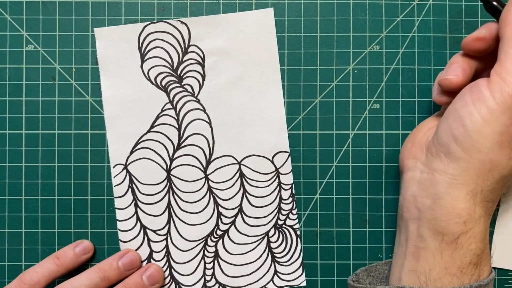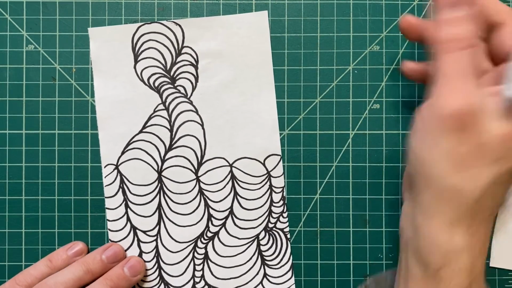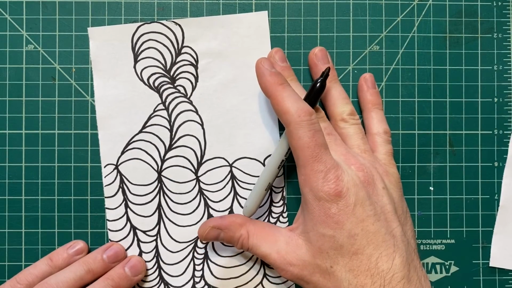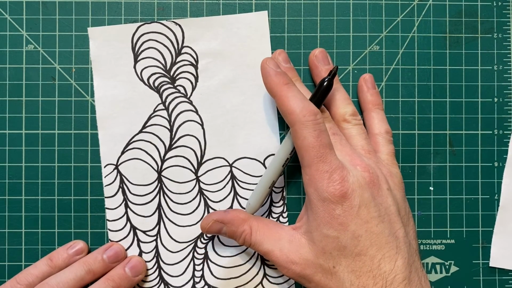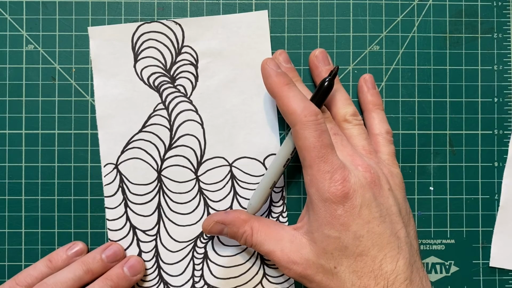All right, so I'm going to put this into time lapse. You want to completely fill up your paper, and then you can watch the second part of the video on how to add some color to it.